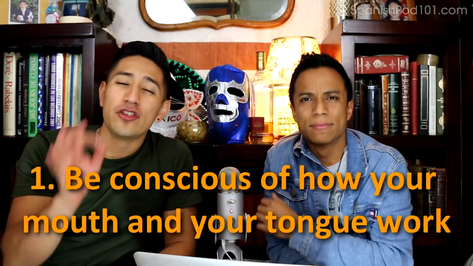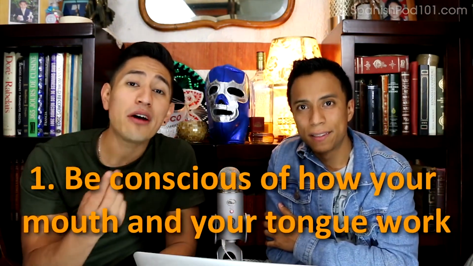First step, you need to be conscious about how your mouth and your tongue work. For that, we will do a very quick exercise. And the exercise is the following. Imagine that you have some butter or marmalade stuck in your palate. The palate obviously is the upper part of your mouth, inside your mouth, here. Imagine that you have some marmalade or butter stuck there. And what you're going to do is you're going to try to scrape it with your tongue, okay? By moving back and forth.